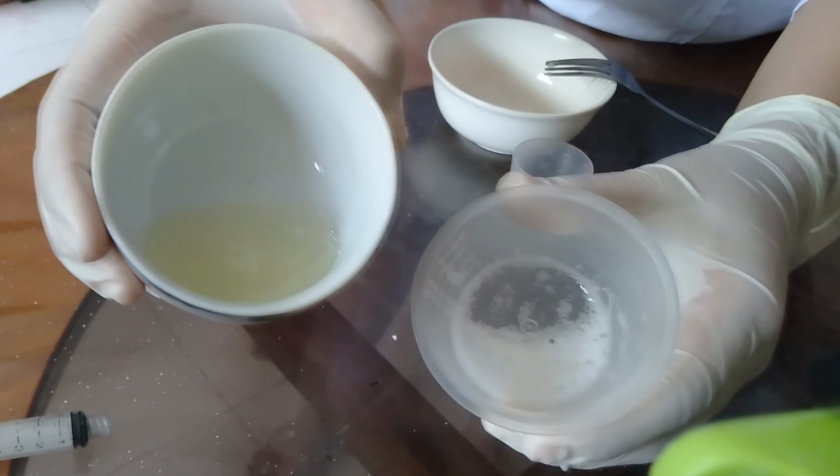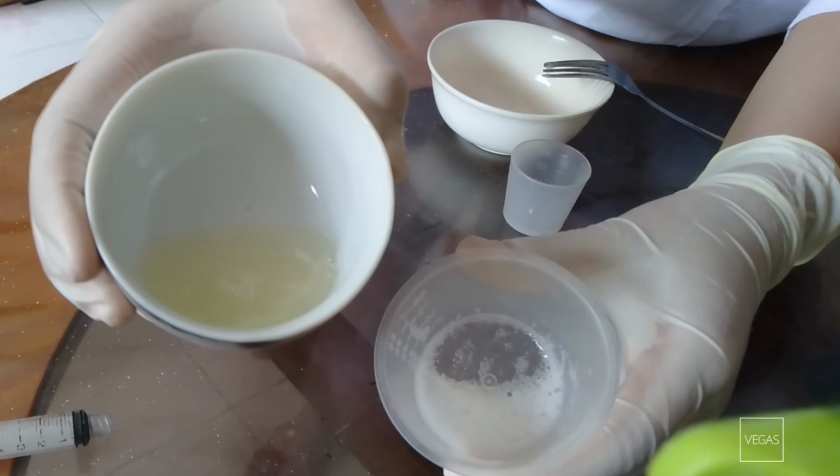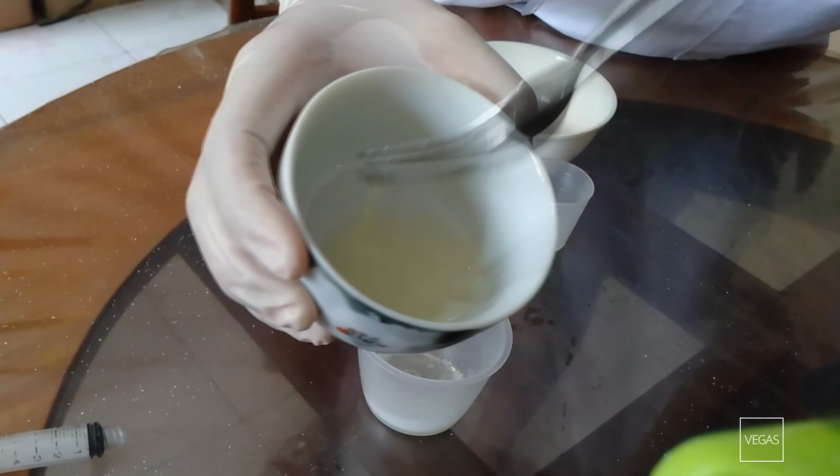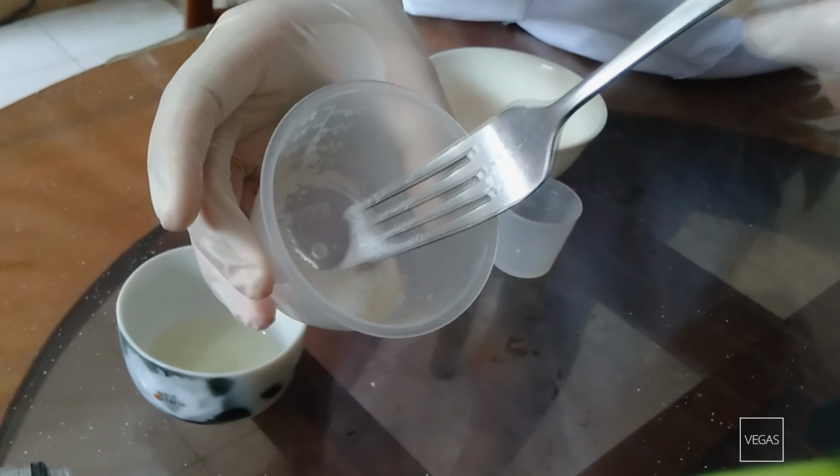Whipping egg whites incorporates air, causing the proteins to stretch and create bubbles. As compared to the normal one, this one has more volume, is stiffer, and more opaque.